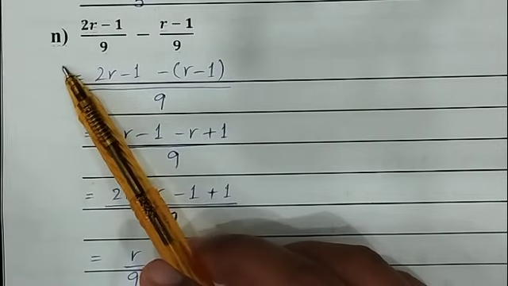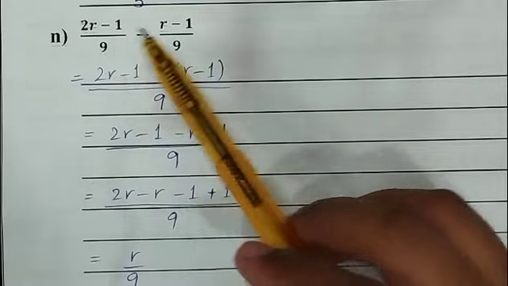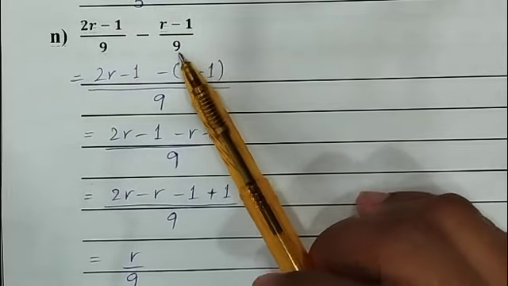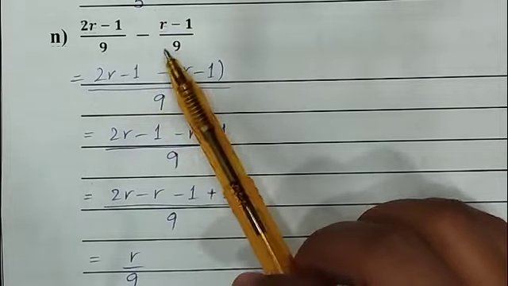First I am explaining part number n. There are two fractions in it. First is (2r minus 1) by 9 and the second one is (r minus 1) by 9, and there is a minus sign between them. That means you have to subtract these two fractions.